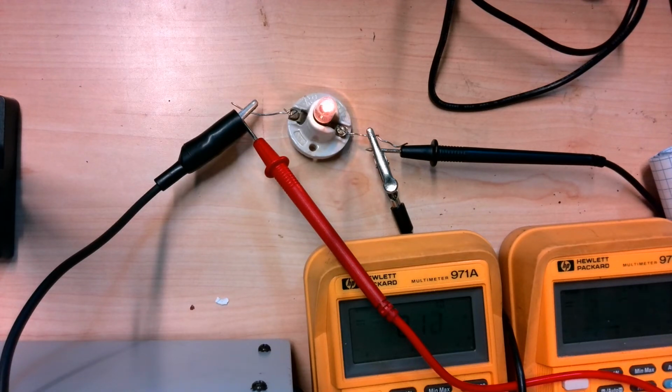Okay, we're going for 4. Okay, we got 4 volts. Ooh, look at that. That is oddly satisfying. So 4 volts is 0.12 amps. Okay, let's keep going. Live life on the edge.